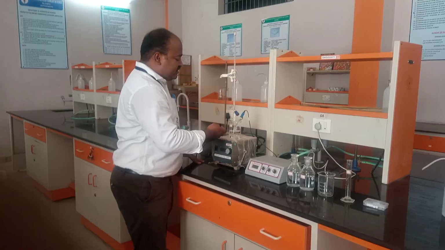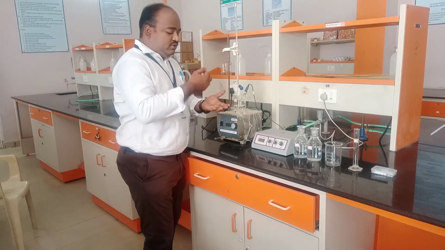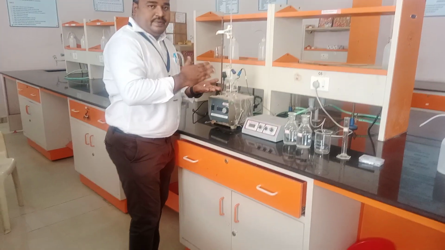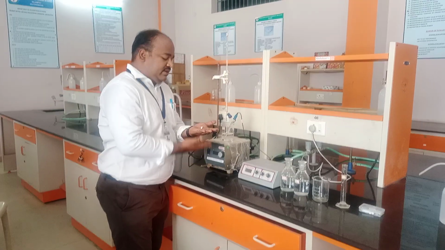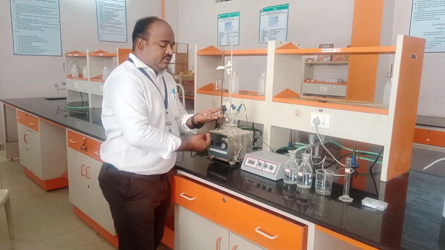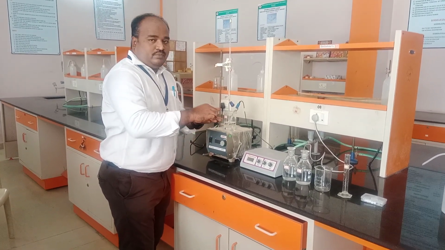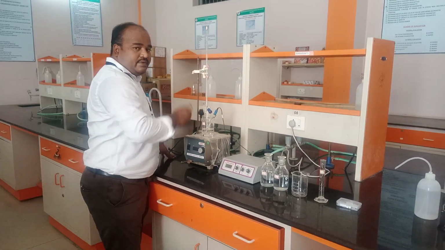In olden days, we played with two magnets on a plate: if you keep one magnet on the upside and another on the downside and move the downside magnet, the other also moves. The same phenomenon is observed in this magnetic stirrer.